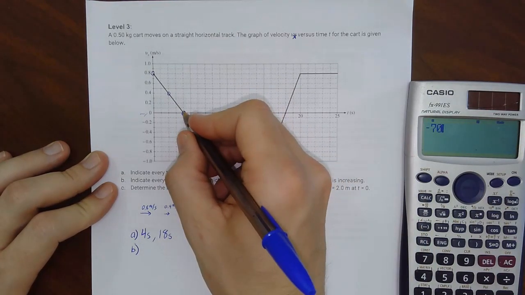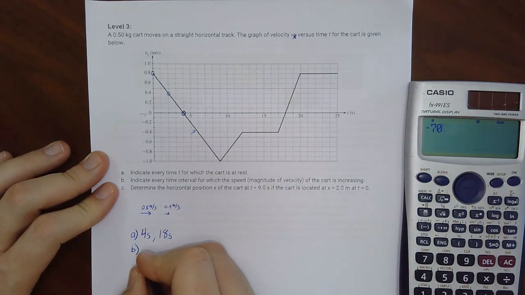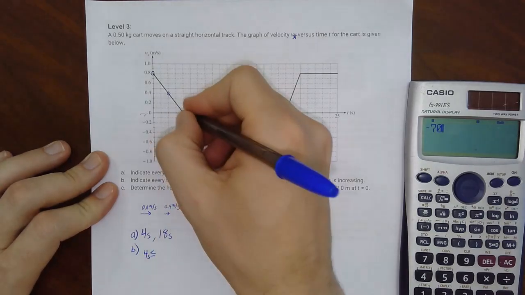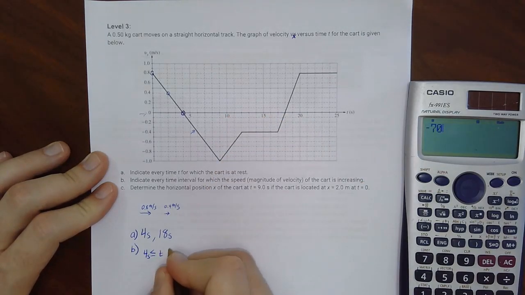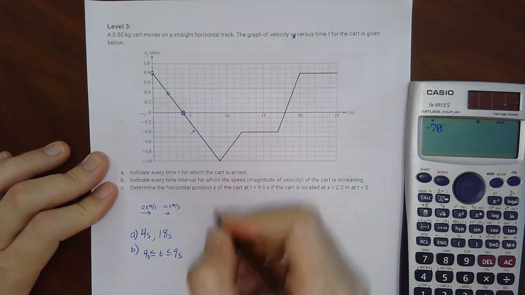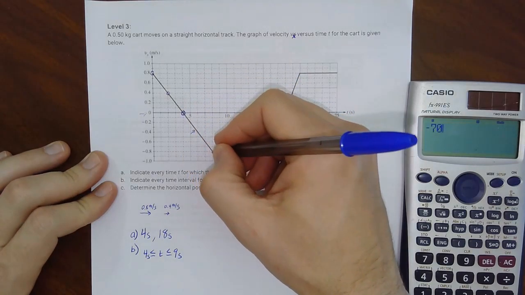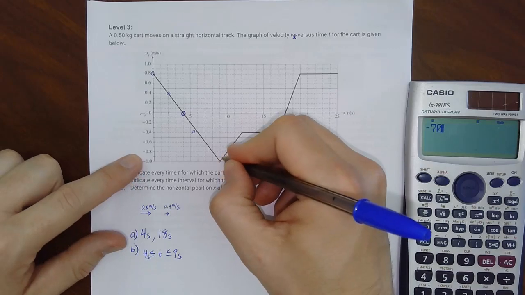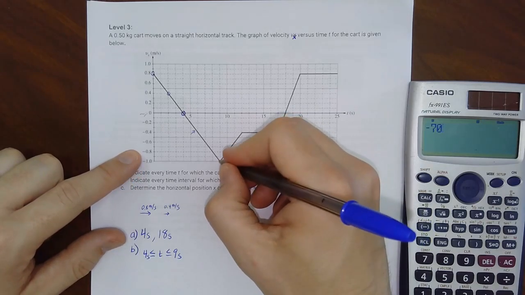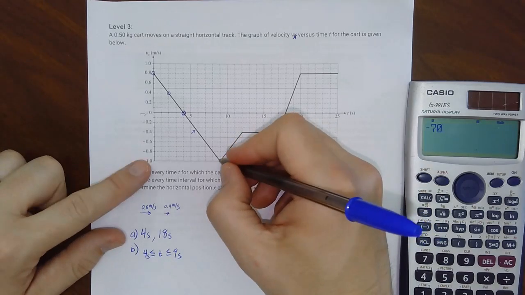So everywhere from time 4, and we can write it like this, from 4 all the way down to here, which is 9, it's speeding up. And then it gets here where it's going -1 meters per second, and now it's going -0.8. And you may say, yeah, but the graph is going up. No, that's not important.